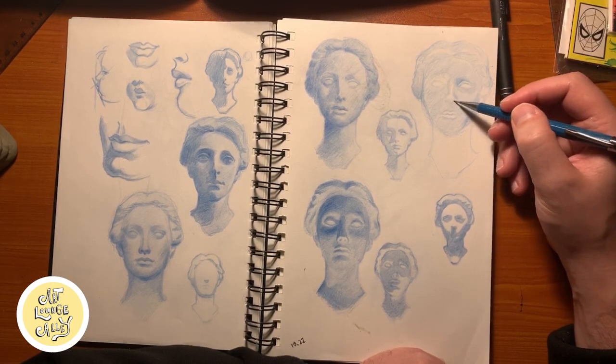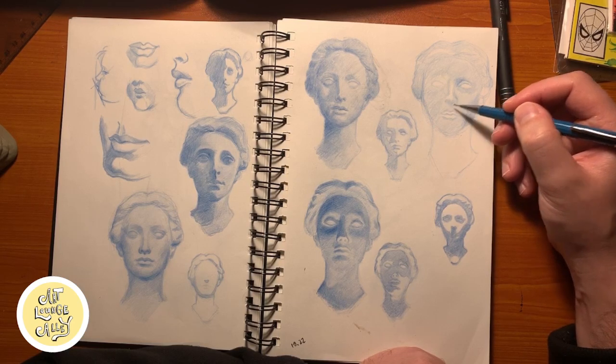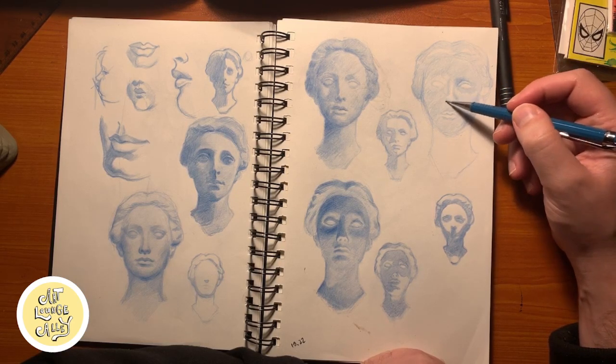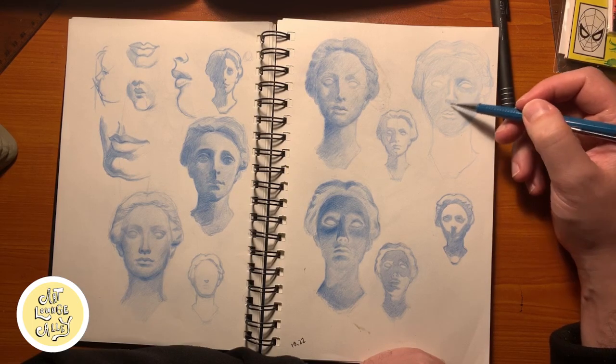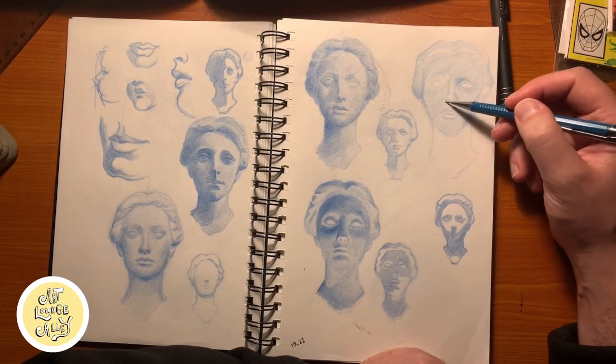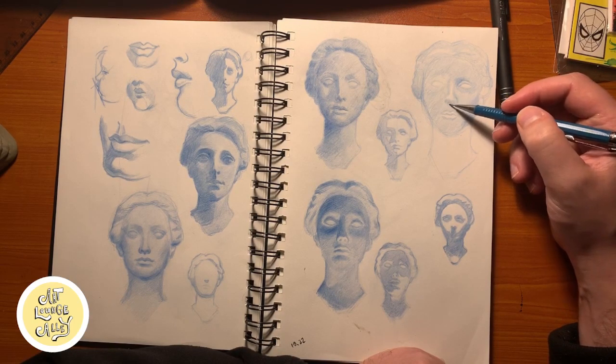And because I'm actually pressing lightly, despite going over the same area multiple times, it's still not ingrained into the paper as hard as, let's say, if I was to press really hard to get the shadows. And that allows me to erase if they go a little too dark.